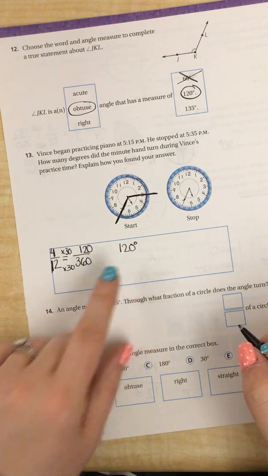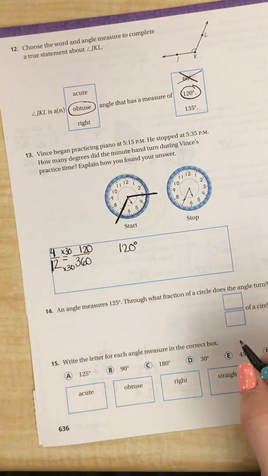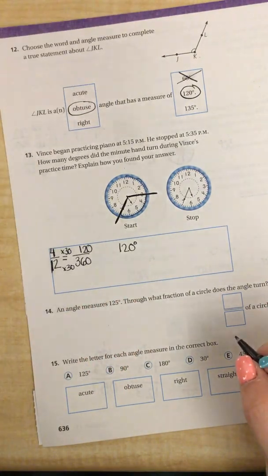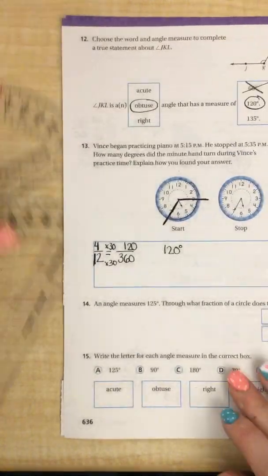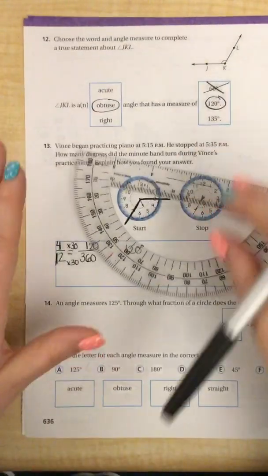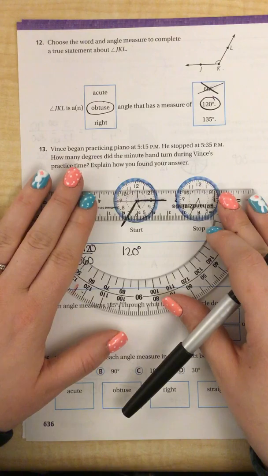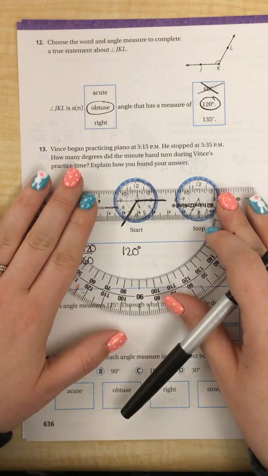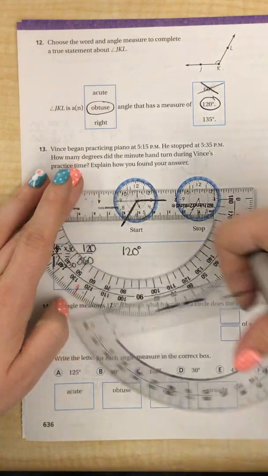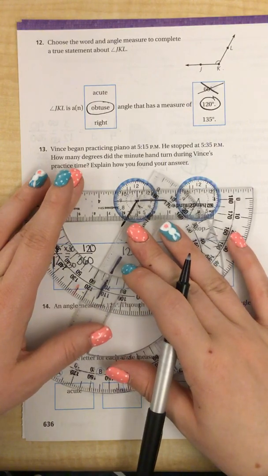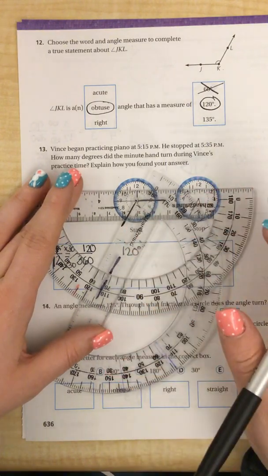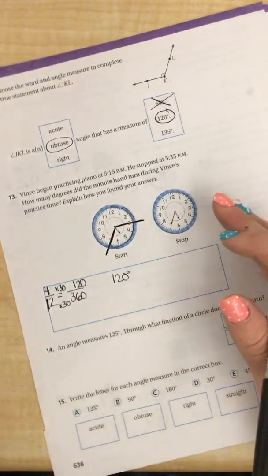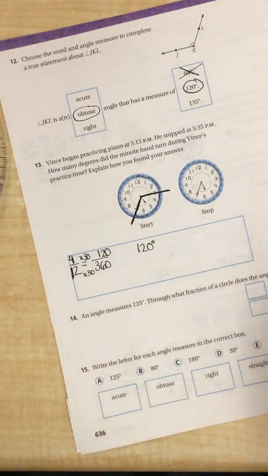Okay. I could also take my protractor and measure that. So if I measured that angle, I'm going to line it up with the vertex, make sure my line is on the line, and we can see that the angle is 120. So you could measure it, or you could do the math.